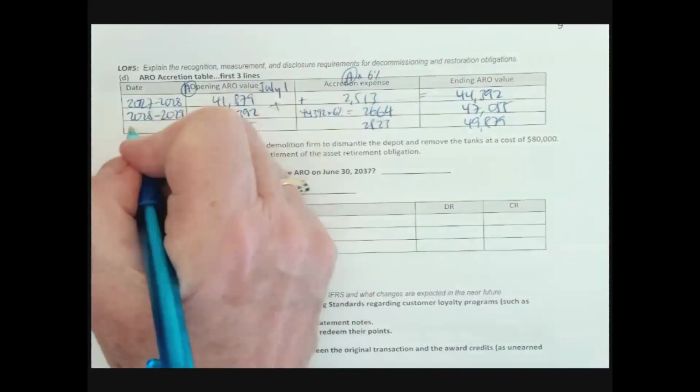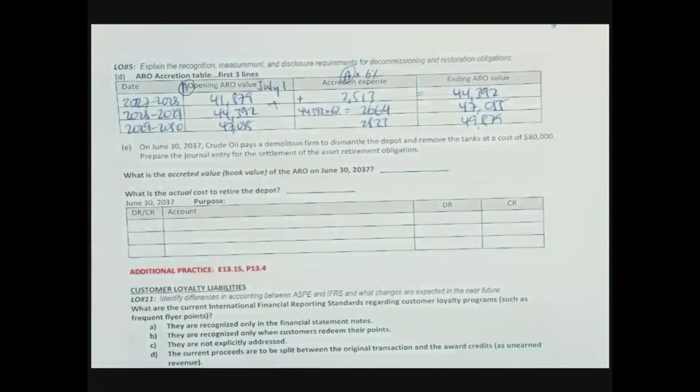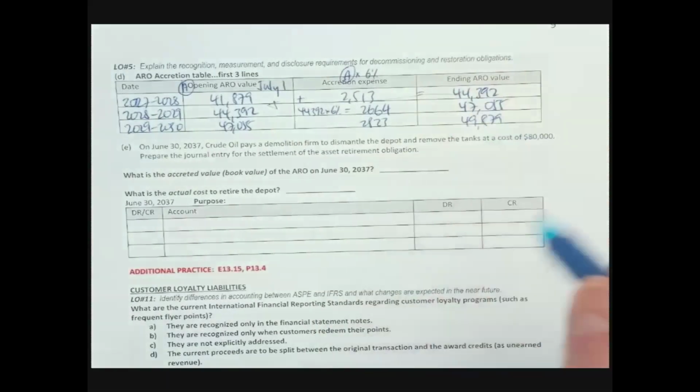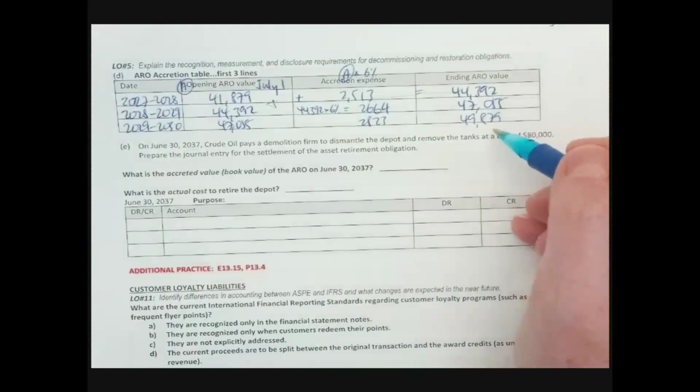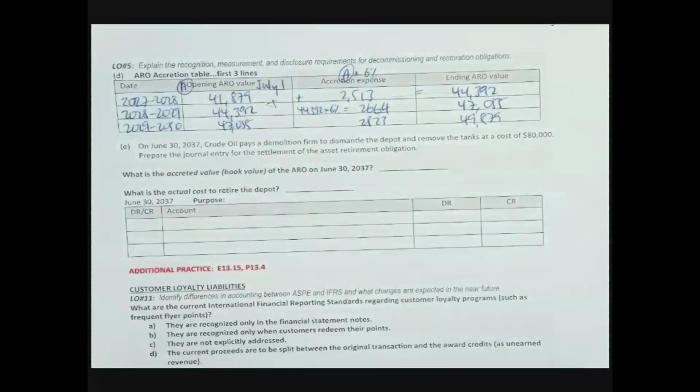That's just the first three lines. This would be 10 lines long, right, for each year of the life. And at the very end, after we've done 10 lines of this, the ending ARO value is going to be exactly 75,000. Why? Because we present valued it using the 6% interest rate from 75 down to the purchase date at 41,879. So, we set it up so that it's going to grow to 75,000.